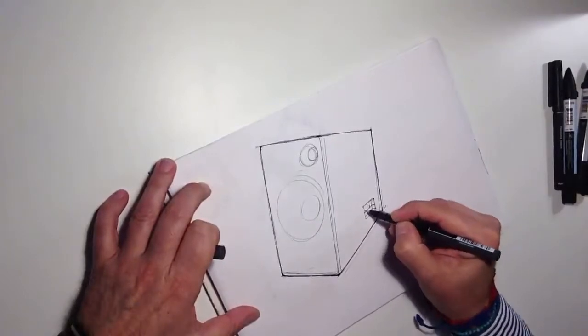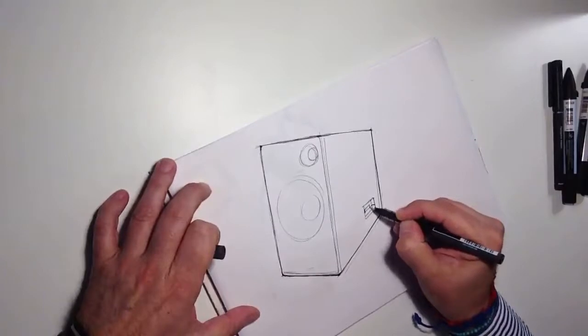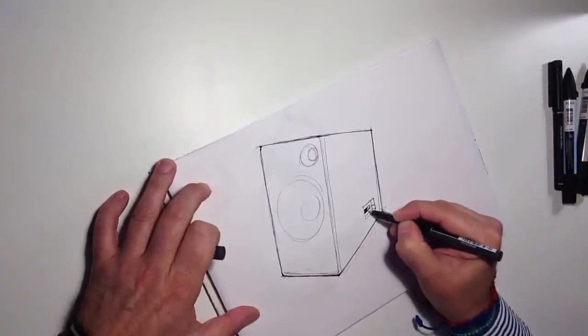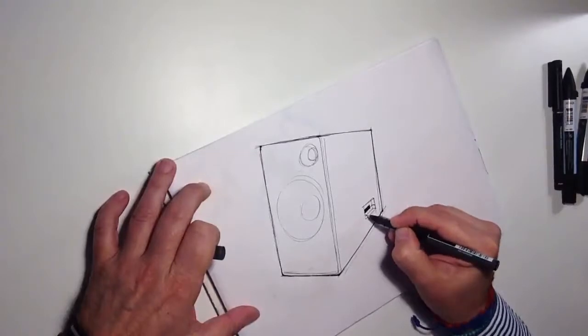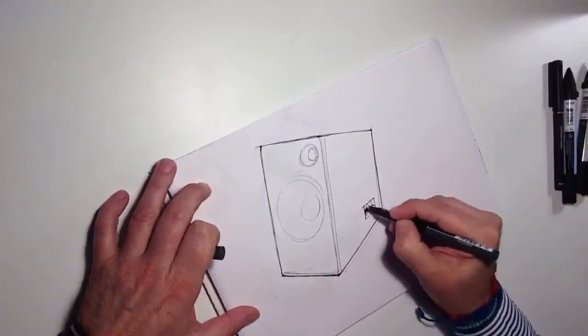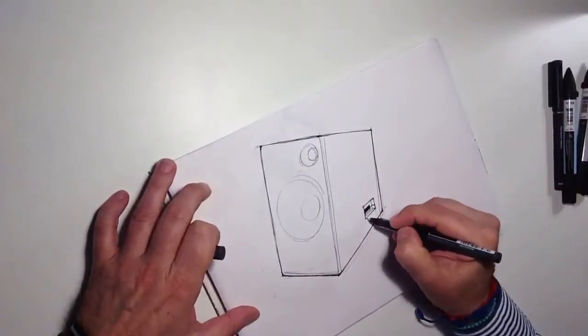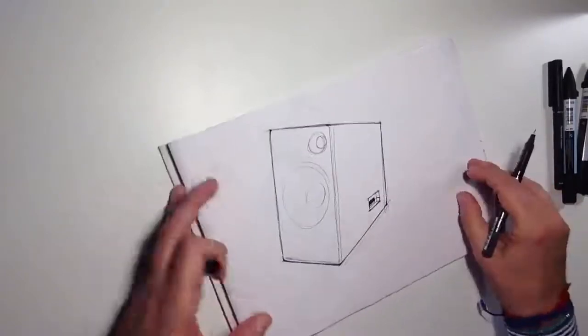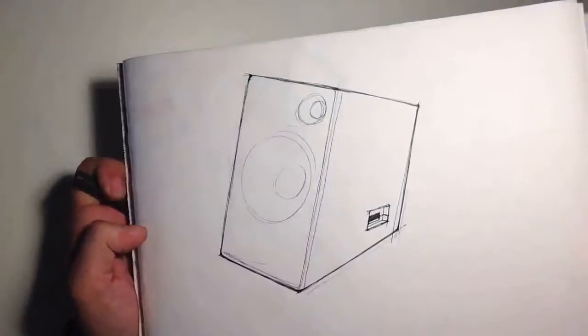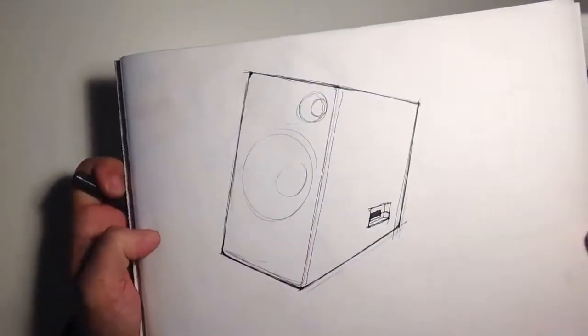And here I'll put a very dark line. Now that I show you, you can see that this is inside, right?